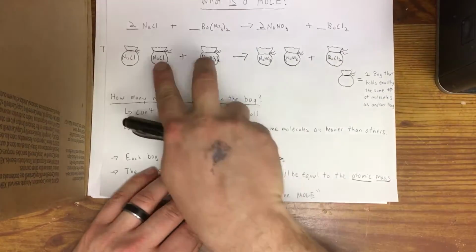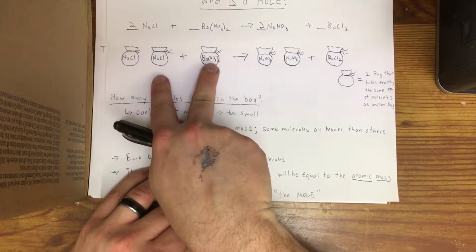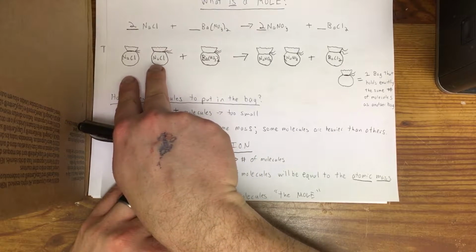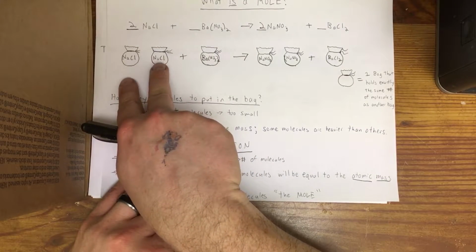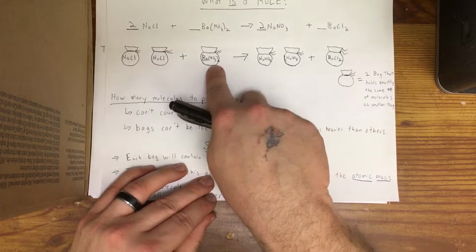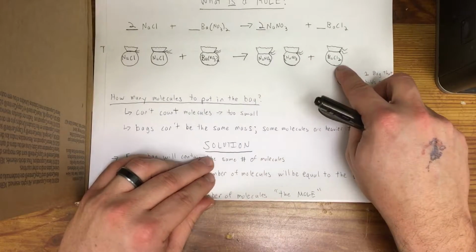And since they're exactly the same amount of molecules, it's like putting them back in these bags that contain the same number of molecules. And then all we need is 2 bags of sodium chloride, or 2 moles of sodium chloride, combined with 1 mole of barium nitrate, will create 2 moles of sodium nitrate and 1 mole of barium chloride.